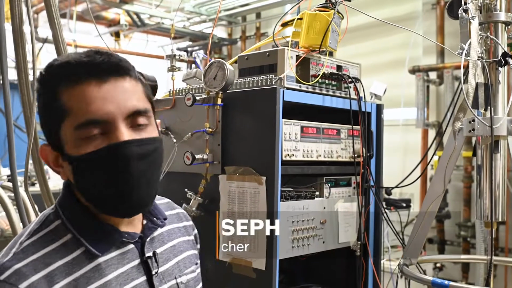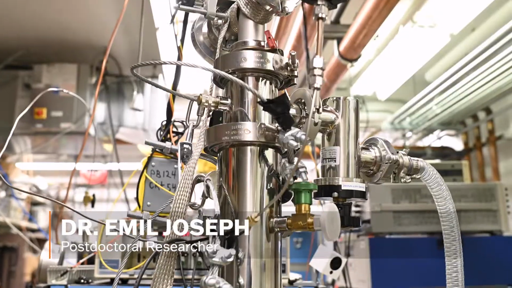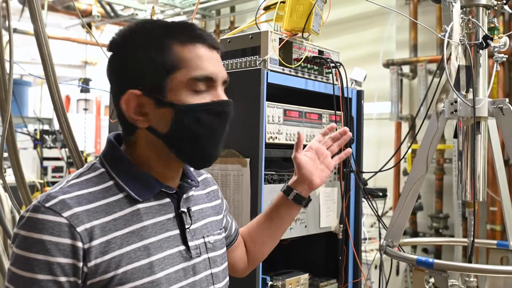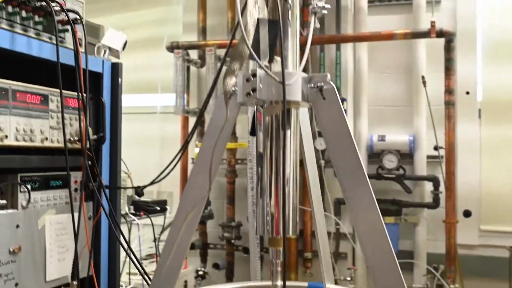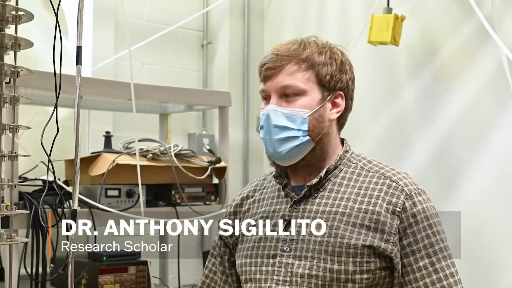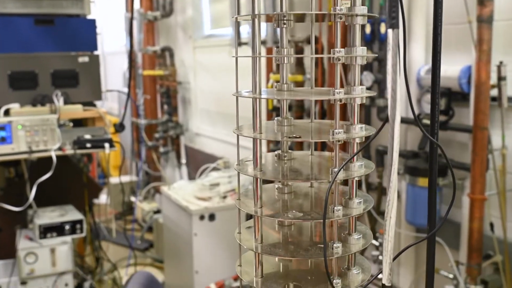Here we see a system we use to cool down our sample once we have that out of the clean room. In this system, we pump helium through continuously, and we can quickly go to around 1.5 Kelvin. If we want to go colder than about 1.5 Kelvin, we need to go to a different system than the one that Emil just showed you. And this is our helium-3 cryostat. So it's a different isotope of helium.